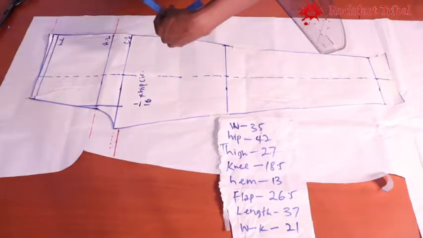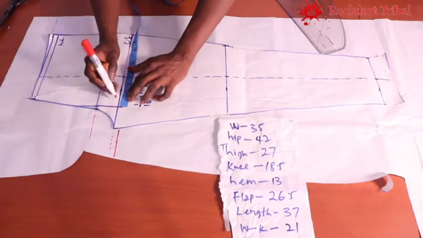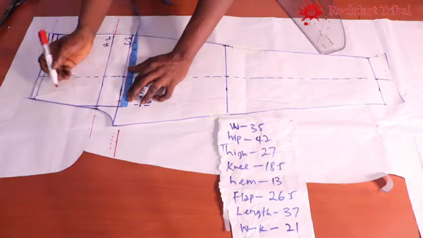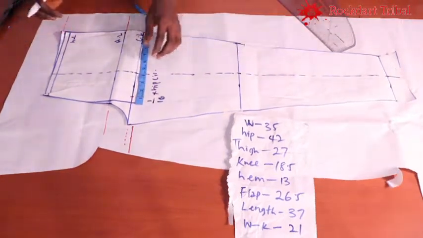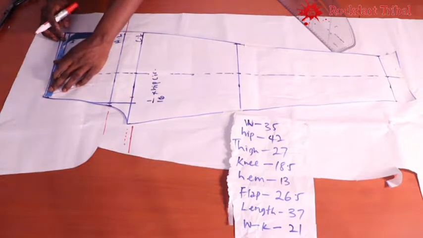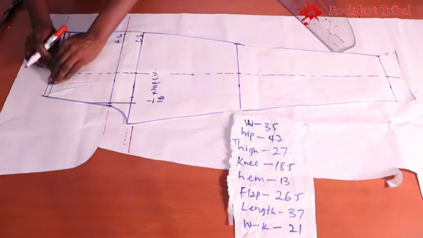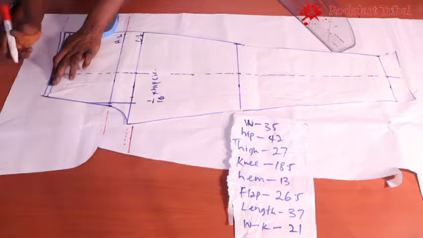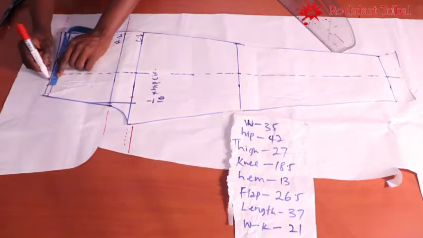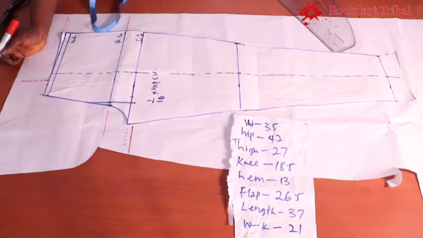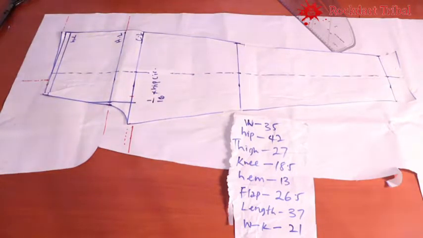Then still on the crotch line for the front pattern, I'll come in by 0.75. Then on my waist, I'll divide that flap line and my crease line into two, get the midpoint, and then come in again by 0.75. This is just to get a bias for the back pattern.